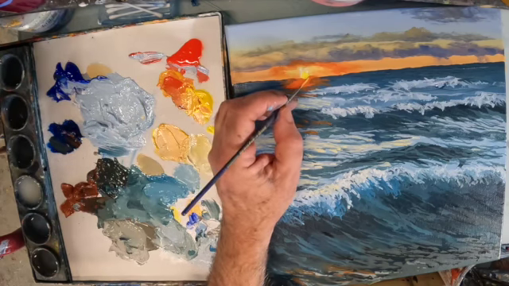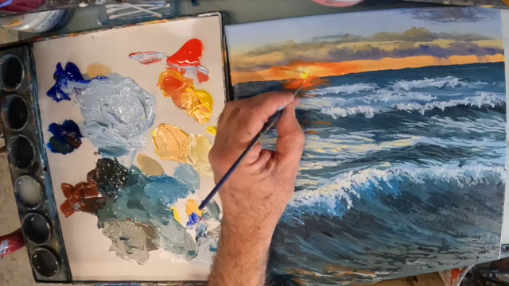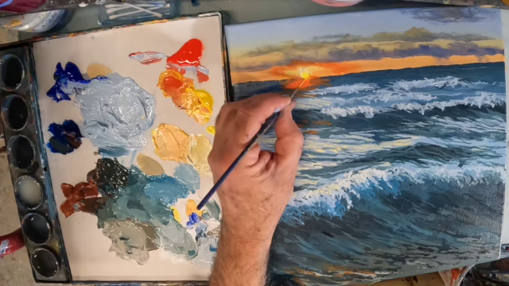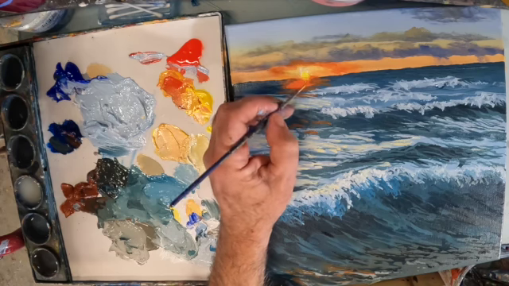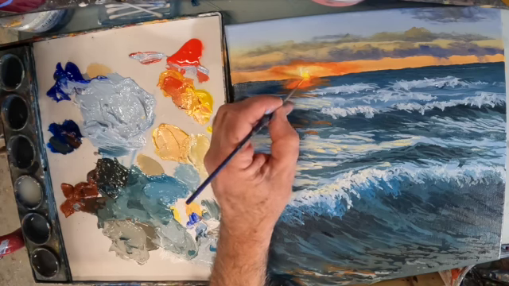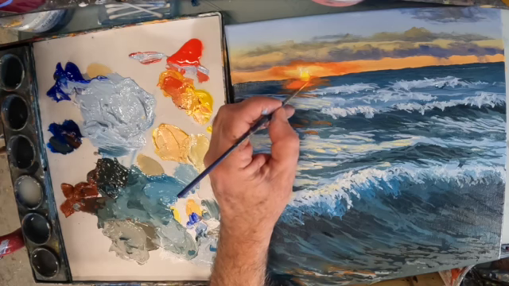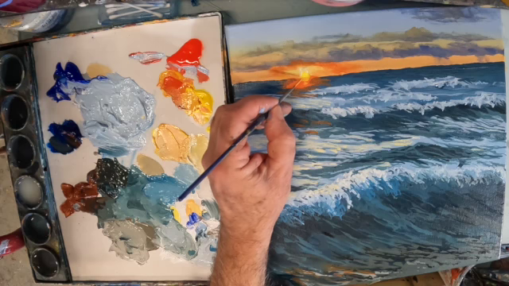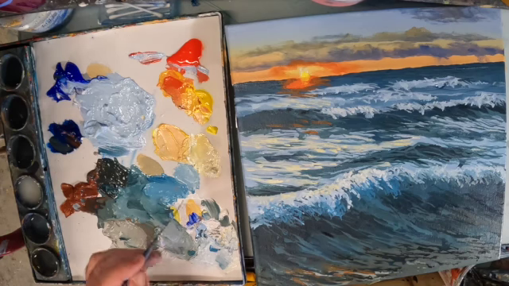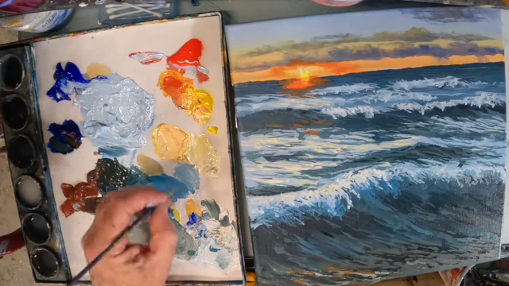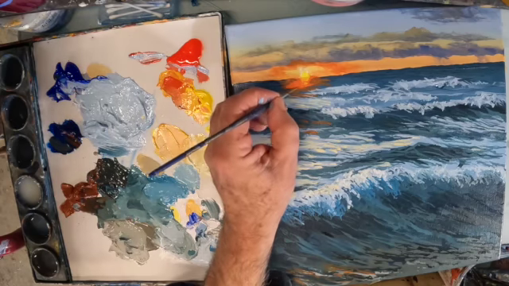You can see I really overdid the red that I put down on the palette. And so what I'm painting here is when you have an intense light of the sun right at the horizon, you often get that where it bleeds into the water. We'll just suck a little bit of that back.